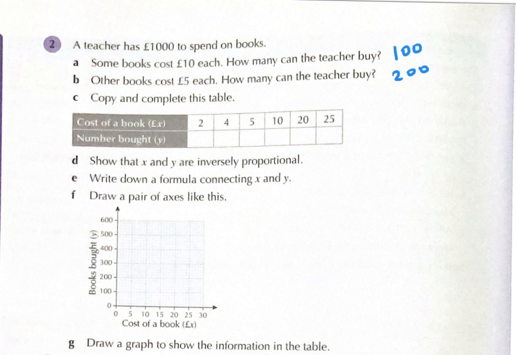The cost of the book and the number, both. So if the cost of the book is 2, 1,000 divided by 2 is 500. If the cost is 4, 5, 10, 20, 40. Okay. Now show that x and y are inversely proportional.